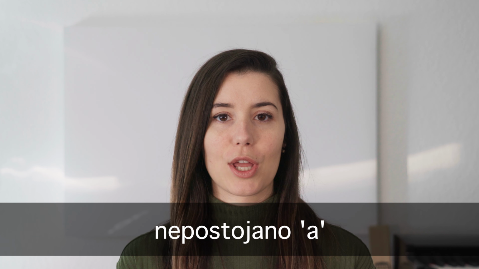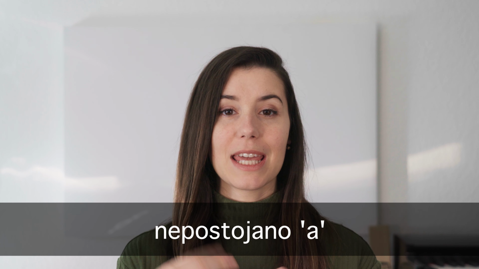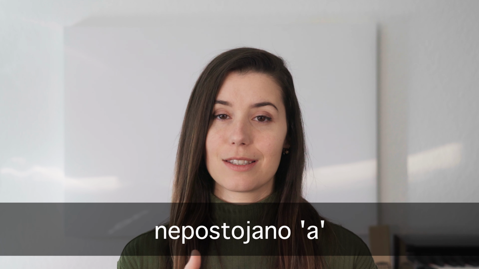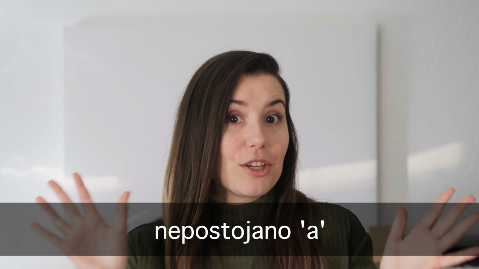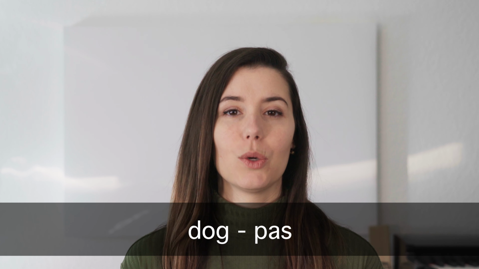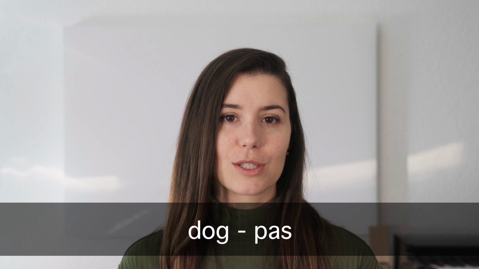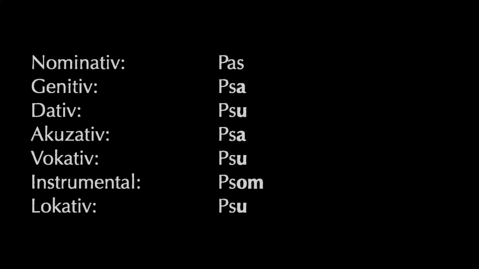Let's move now on to another phenomenon in Serbian, which is called Nepostojano a. And it basically means that sometimes the A in the word just gets lost. It disappears. And I will explain to you through the example of the noun dog, which is pas in Serbian. So let's change it through cases. Pas je lep.